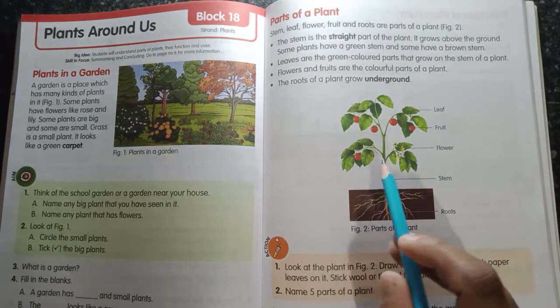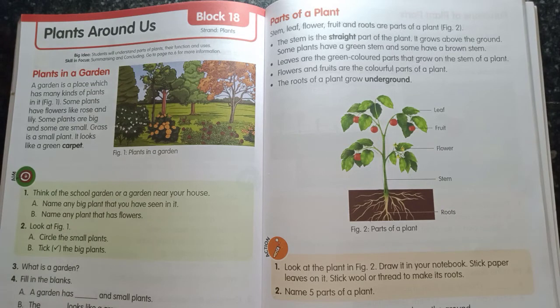Next, coming to the flowers and fruits. As soon as we say plants, what will come to your mind? Plants means something which gives us more and more fruits, vegetables, and which looks colorful and beautiful because they have flowers in them. So the flowers and fruits are actually the colorful part of the plant, even the vegetables. Plants have colorful vegetables, fruits and flowers which make the plant more colorful and beautiful.